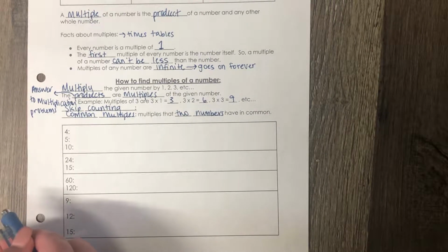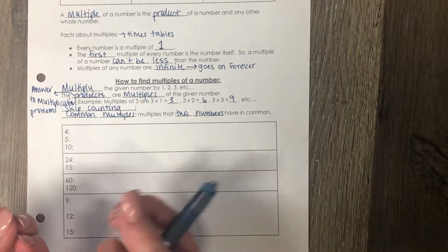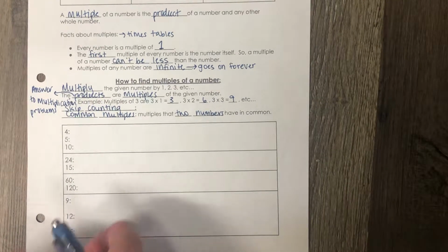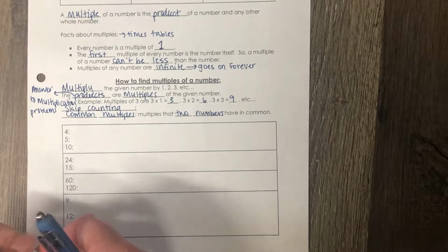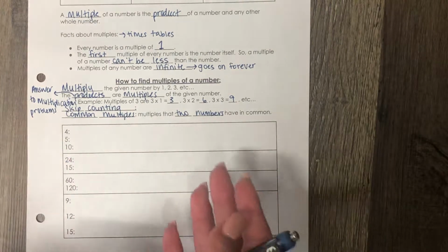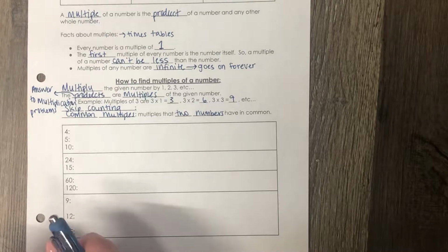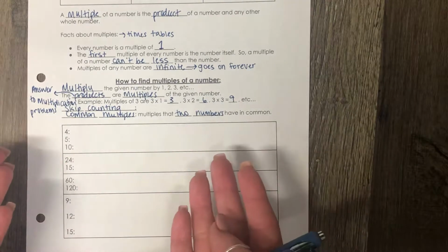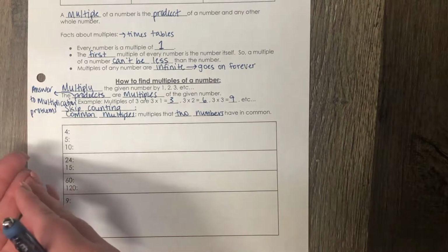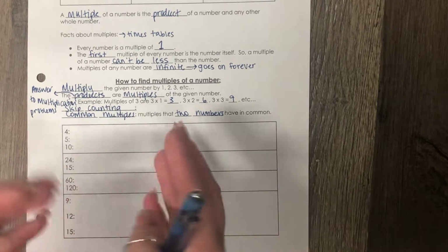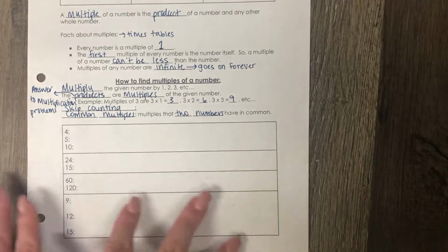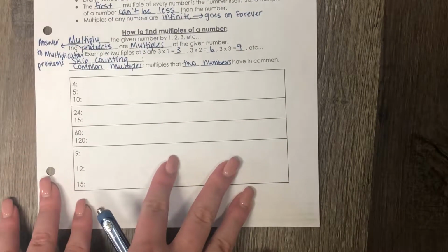But a common multiple is going to be, if you're asked about two different numbers, these two numbers have the same multiple, okay? And then what we're going to focus on is the least common multiple, or the LCM, okay? So you're trying to find a common multiple, and out of all the common multiples, what's the smallest number that's common between the two numbers, okay? That may have sounded very confusing, so let me just show you, okay?